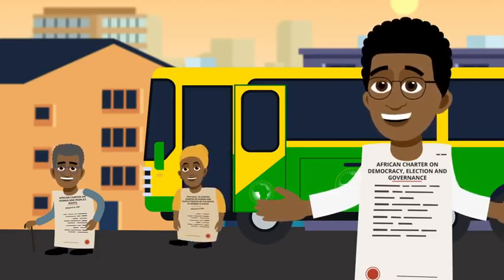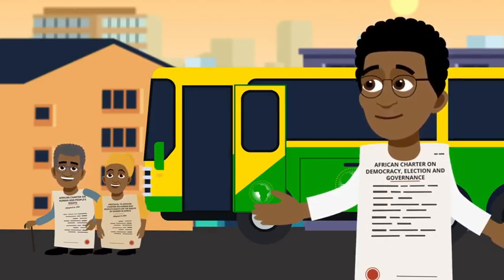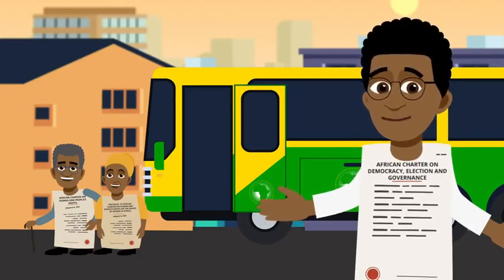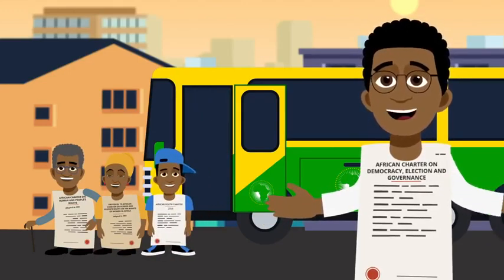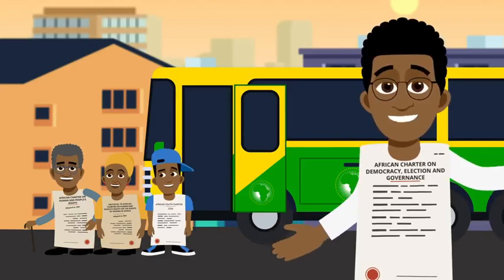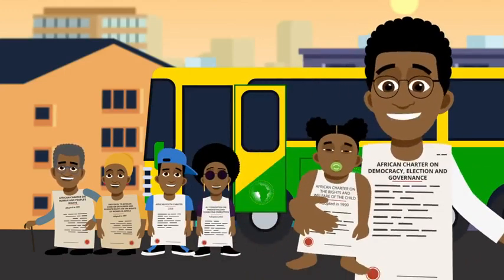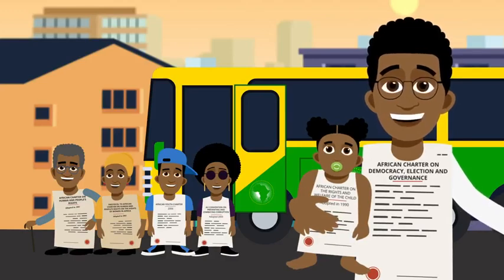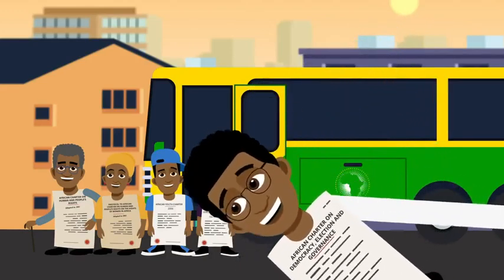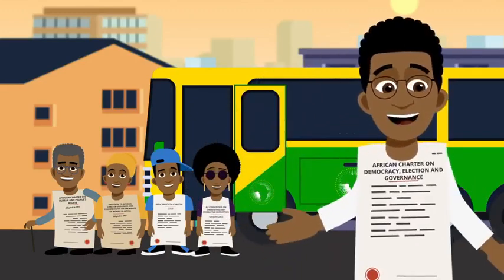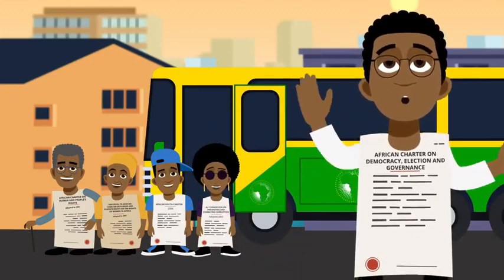How do I serve? Me and my family embody the shared values of the Union. We help to bring about socio-economic integration and development on the continent. We are also the primary source of African Union law and the basis for African solutions to African problems. That sounds complicated. How do you do all that?